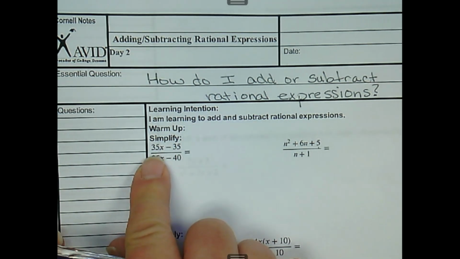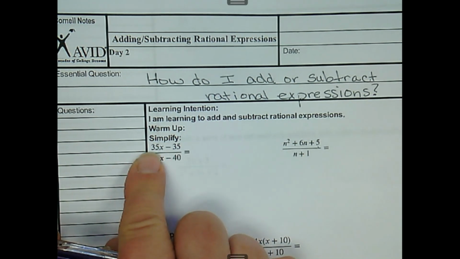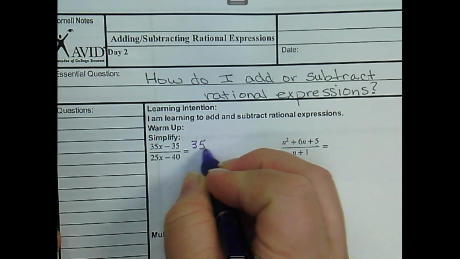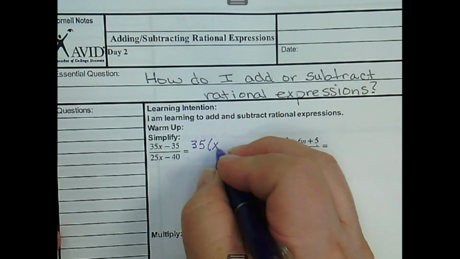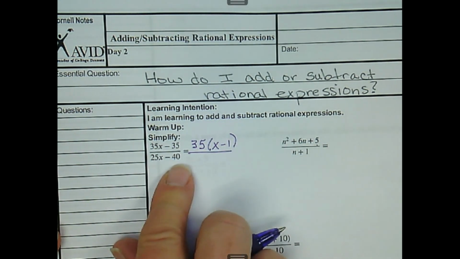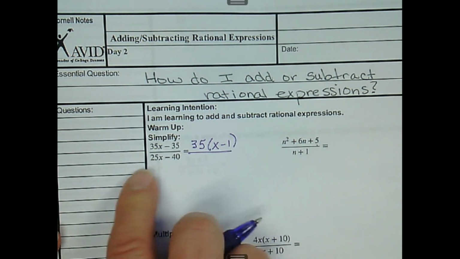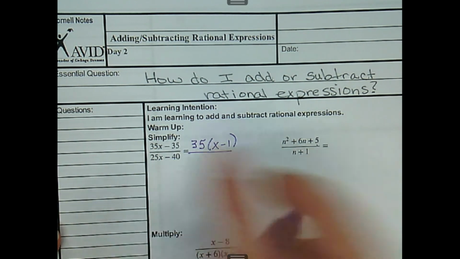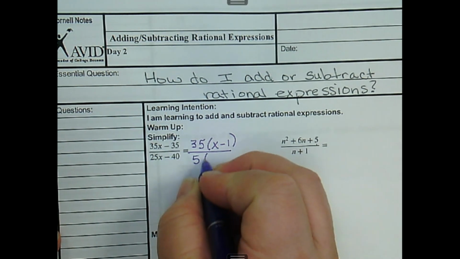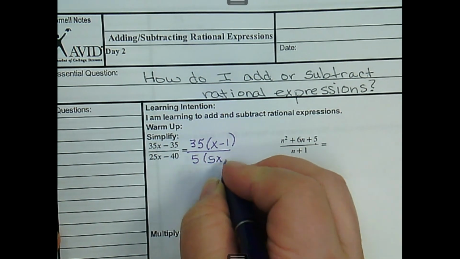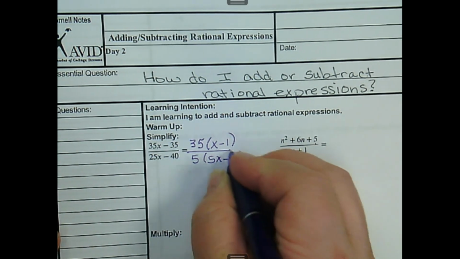So I'm going to look at simplifying. I'm going to see what is my greatest common factor. Here it is 35. So if I factor out 35, I am left with x minus 1. I've got 25 and I've got 40. The greatest common factor of 25 and 40 will be 5. 25 divided by 5 is 5, followed by the x, minus 40 divided by 5 is 8.